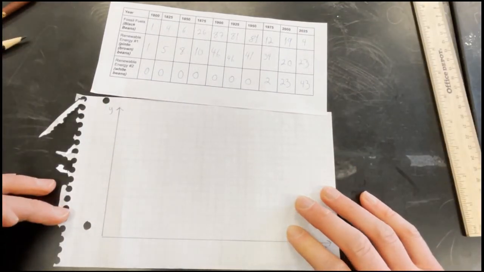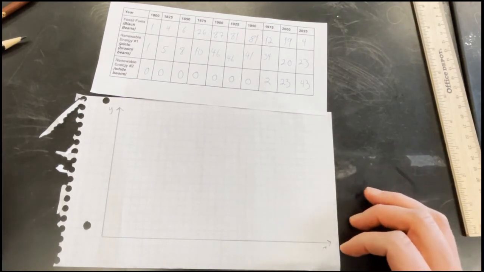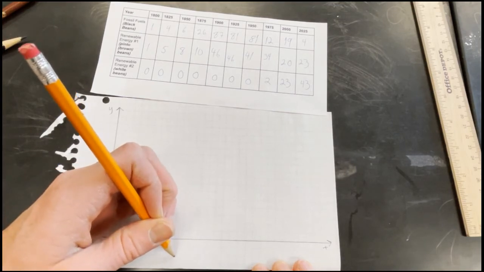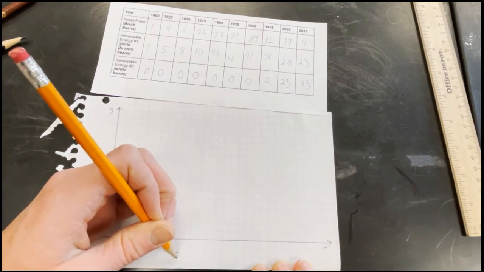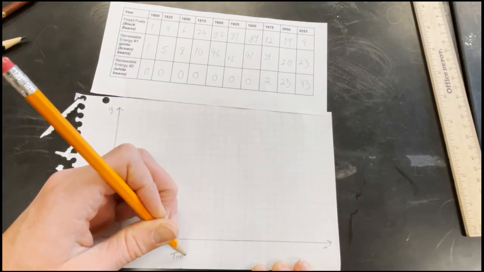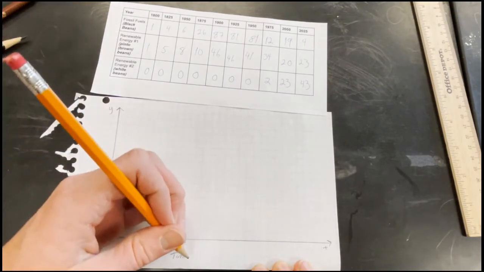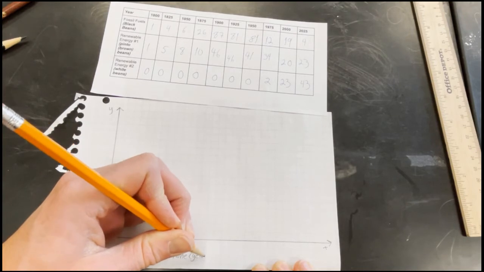Now, more often than not, whenever you're graphing something over time, it's going to be a line graph. So that's why we're making a multiple line graph. Down here on my X-axis, I'm going to put time. Time almost always goes onto the X-axis. If we look here, we have years. So I'm going to put time in parentheses. I'm going to write years, which is going to act as our unit here.